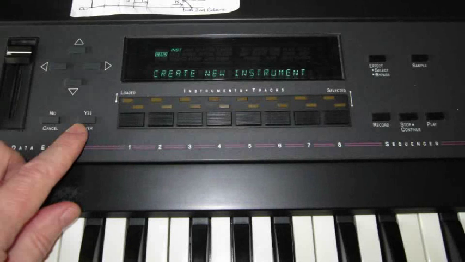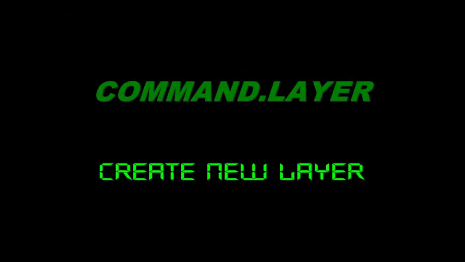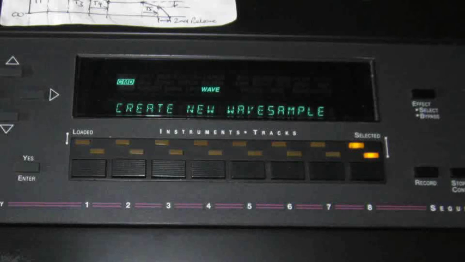For some reason I've found remotely loading sounds into an empty instrument doesn't always work, so first create a new instrument and layer on the EPS using the buttons. Command, Instrument, scroll around for Create New Instrument. In this example use location number 1 and press Yes. Then do the same to create a new layer, which will be layer number 1. So press Command, Layer, scroll around for Create New Layer and make that layer 1 and you're set. We could create an empty wave sample, but in this example we will let Sample Wrench do that for us.